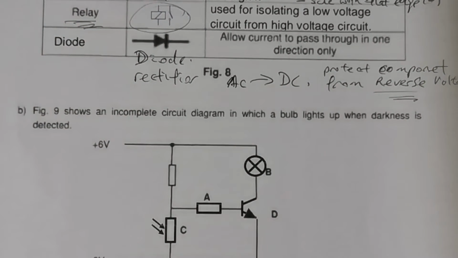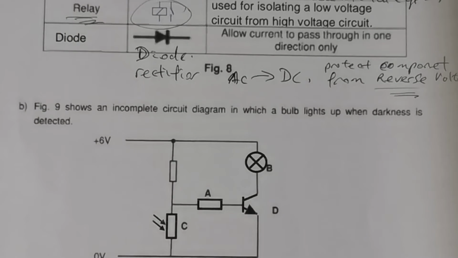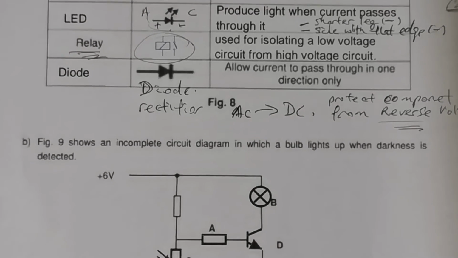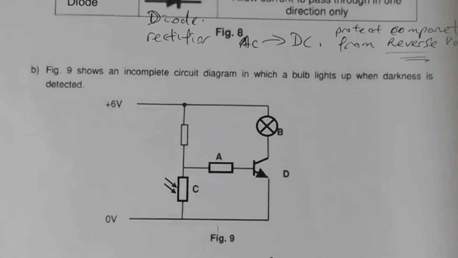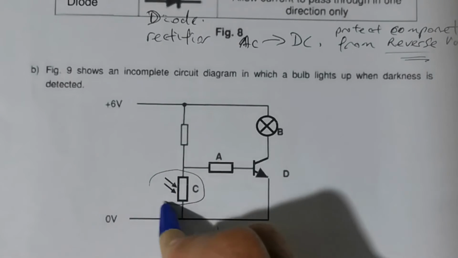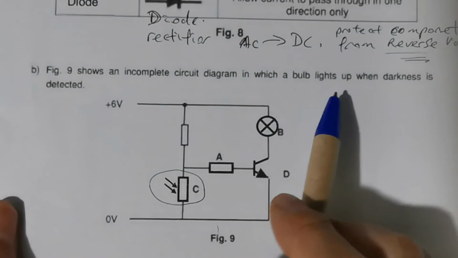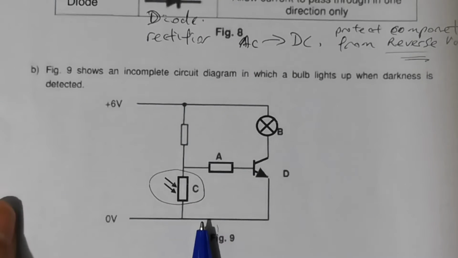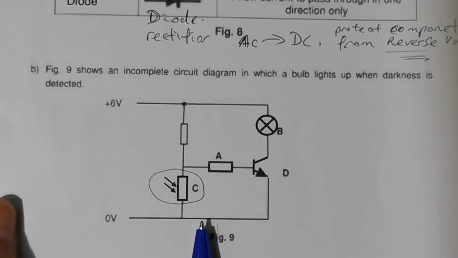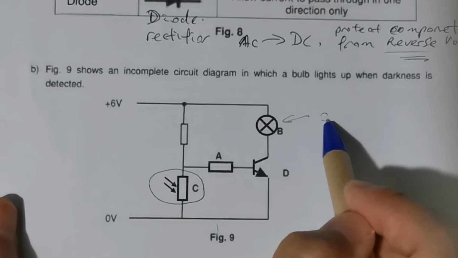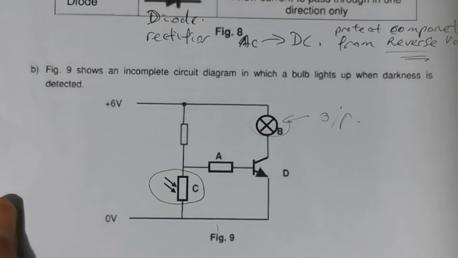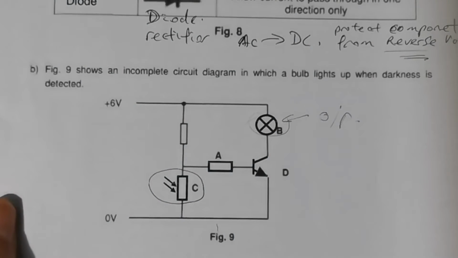Okay, then now figure 9 shows an incomplete circuit in which a bulb lights up when darkness is detected. Incomplete, they didn't show you. This is already completed. Now I added in this thing because this is a light dependent resistor. The moment they say in darkness, I know that they want to detect light. They want it to light up, so the output component, this must be the output, so I must put a bulb down there.